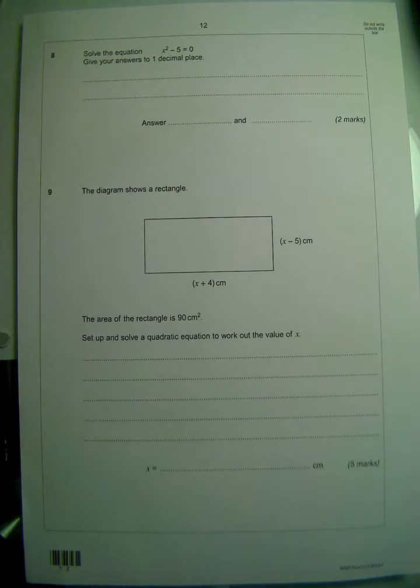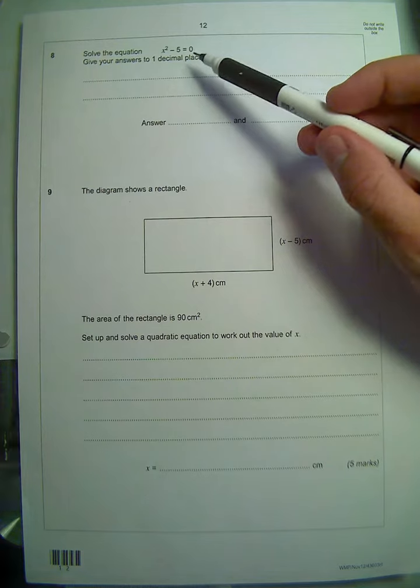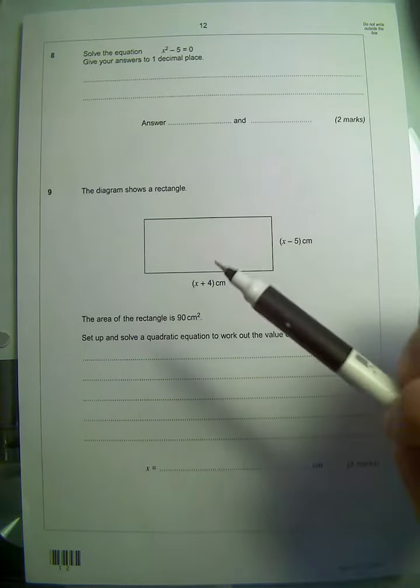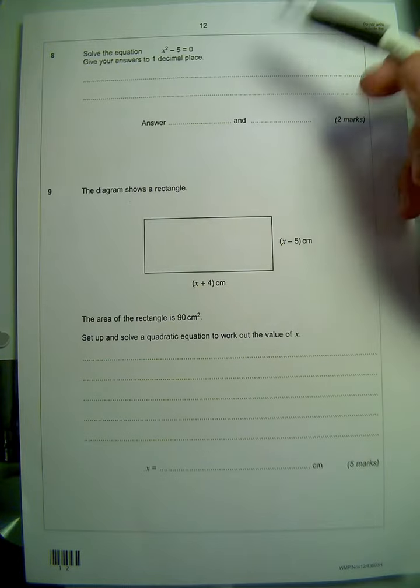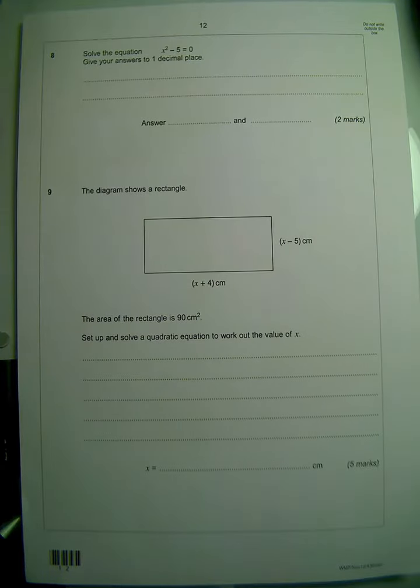Okay, the next couple of questions about quadratics are from November 2012. Now, the first one says, solve the equation x squared minus 5 equals 0. Well, the fact that it's equal to 0 is helpful to us because we like quadratic equations to be set as something equal to 0. So we can use the formula.